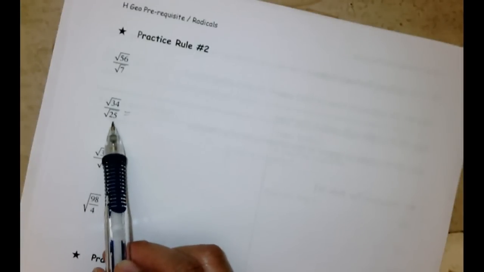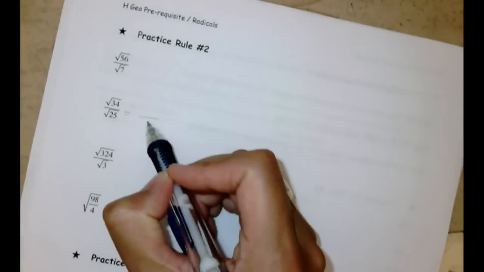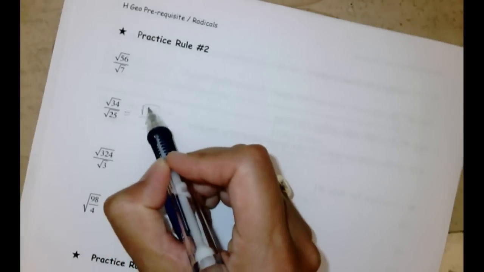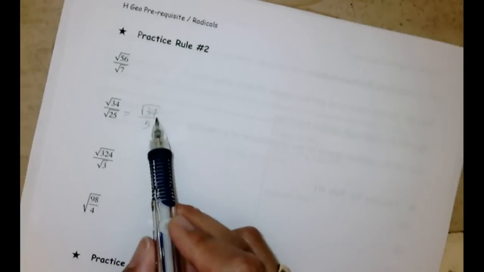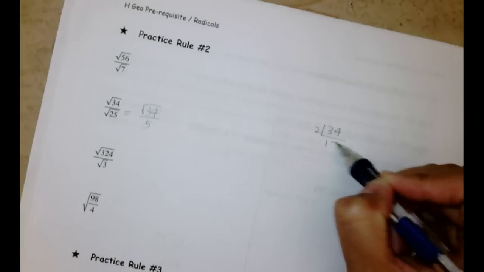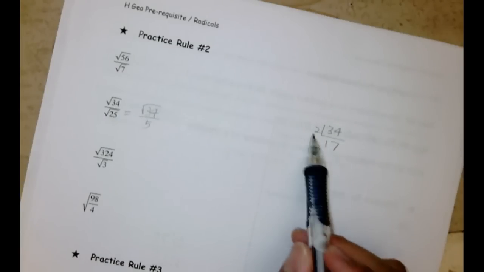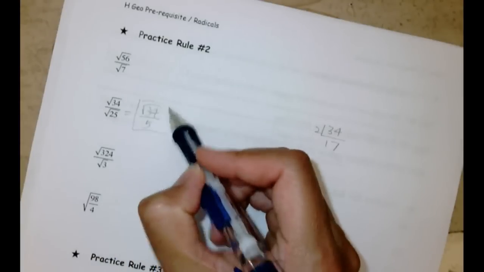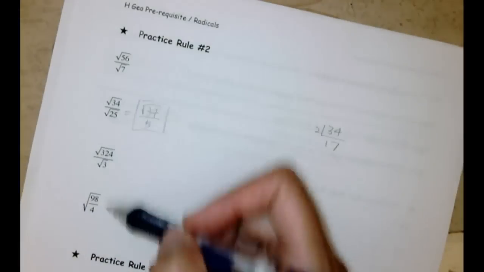All right, so you got 25. Square root of 25 is, what is it? It's a 5, right? And 34. Now, can you do something with 34? We don't know. Let's just prime factor it. 34, that's 2 and 17. They are both primes. So nothing is going to come out. So this is the answer right here. Okay? You can do the rest in the class.